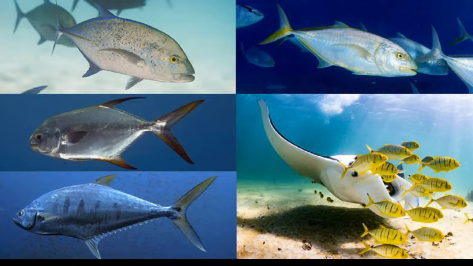So looking at some of our species examples, we've got our bluefin kingfish, which is probably one of the most common ones that I see, at least. We've got, I think this one is the pompano. I've just had a bit of a mental block. This one here is our queenfish.